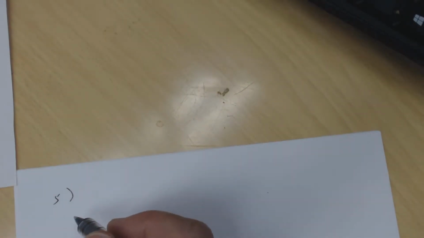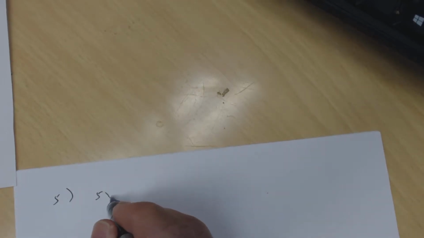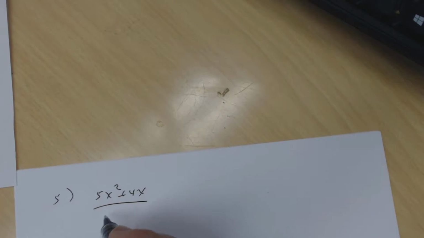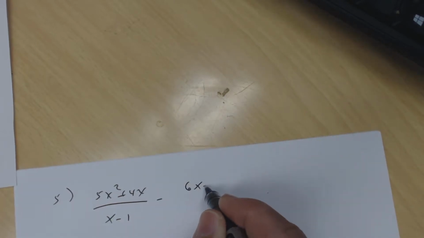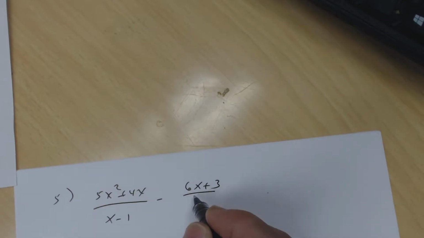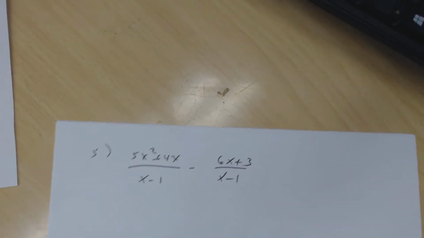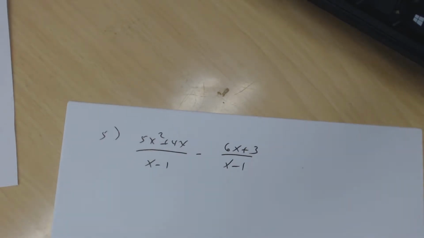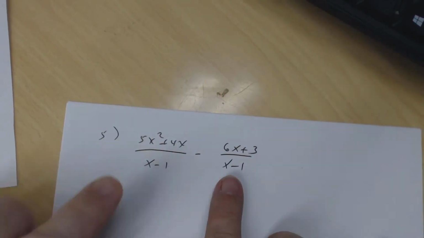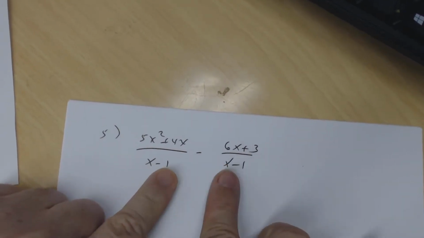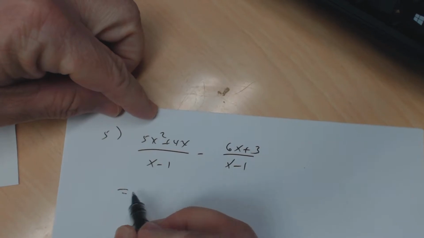All right, let's look at number 5. Suppose we had 5x squared plus 4x divided by x minus 1, and you're subtracting 6x plus 3 divided by x minus 1. All right, now listen carefully as we do this so you don't mess up. All right, so my denominators are the same, so now I can write this as one fraction. All right, now be careful.